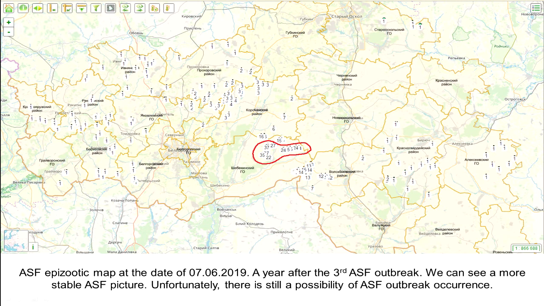It provided information for taking additional anti-epizootic measures on pig farms. It assured ASF spread prevention when performing a large complex of anti-epizootic measures. This contributed to the well-being of these farms and the stabilization of the ASF epizootic situation on all pig farms in the Belgorod region in general. This is what we can see on this slide.